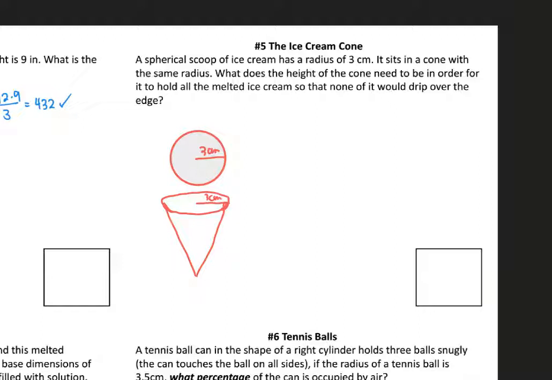We want to know, what does the height of the cone have to be in order to hold all the melted ice cream? So basically, if this ice cream were to melt and fit perfectly in the cone, what would the height have to be? So we know that these two volumes have to be equal.